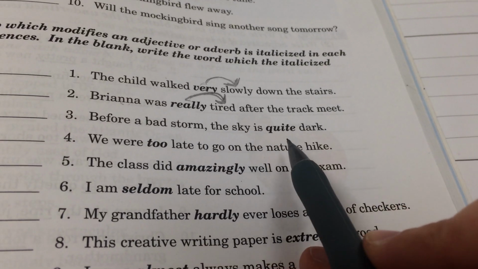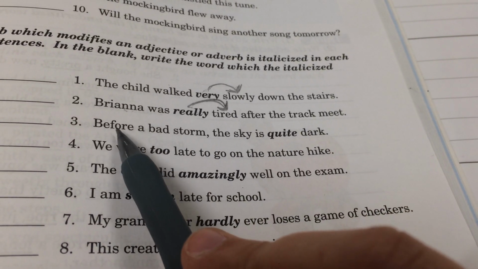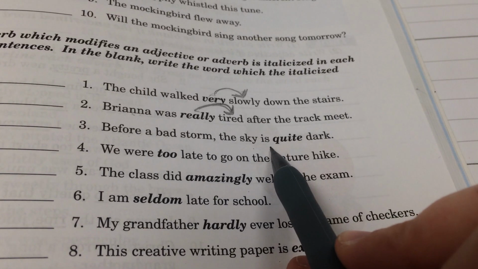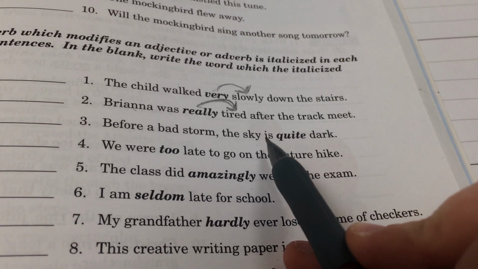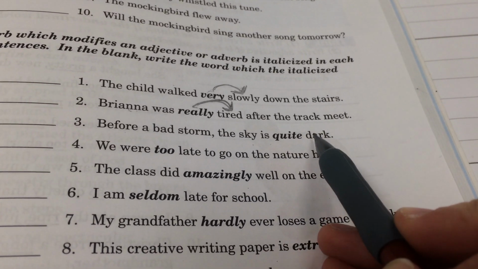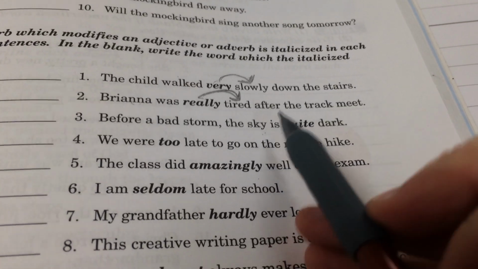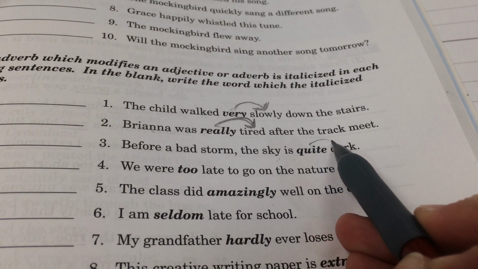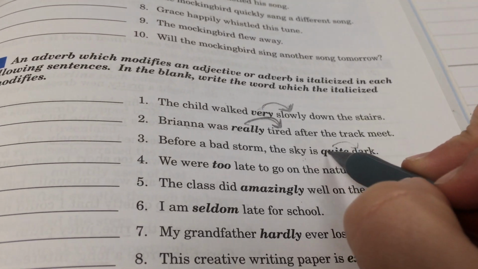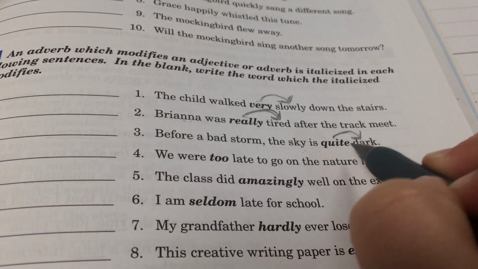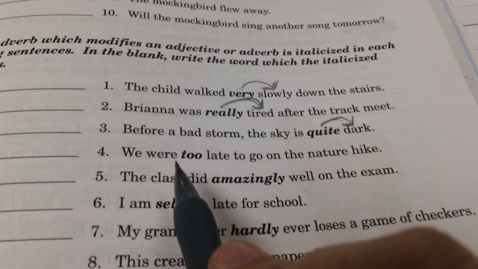Before a bad storm, the sky is quite dark. So before a bad storm, sky is my subject and is is my verb. Dark describes to what extent the sky was, which means quite is an adverb describing the adjective dark. How dark? Quite dark. Or to what extent was the darkness?